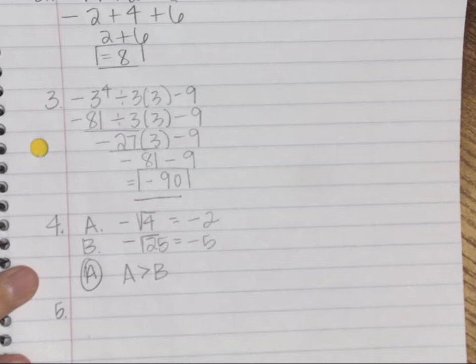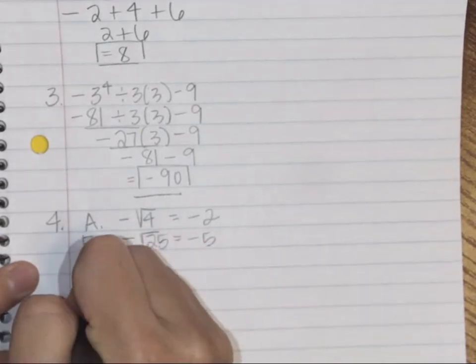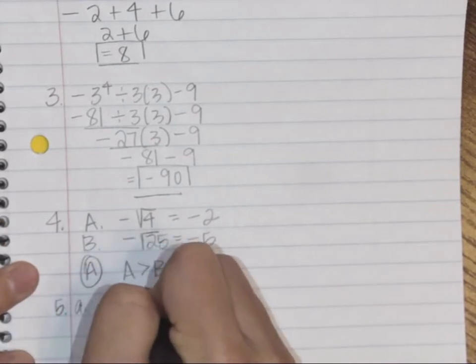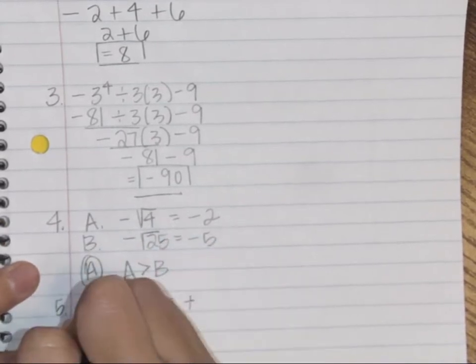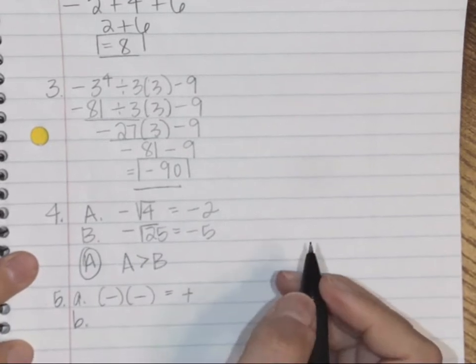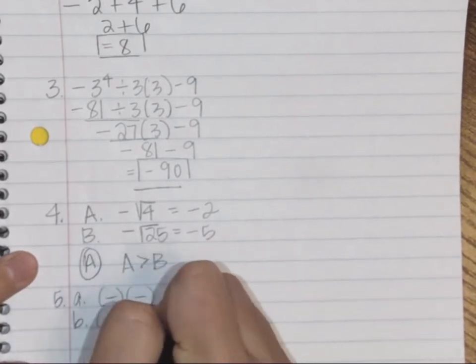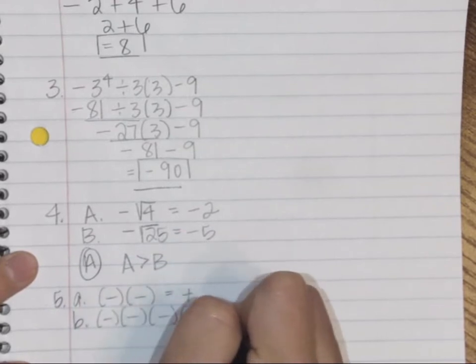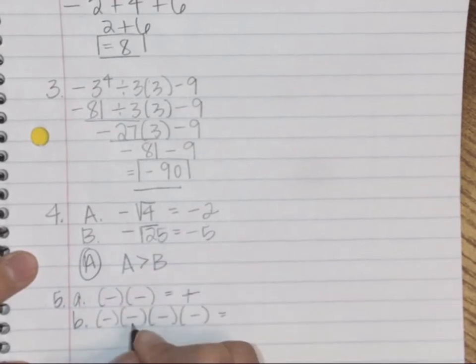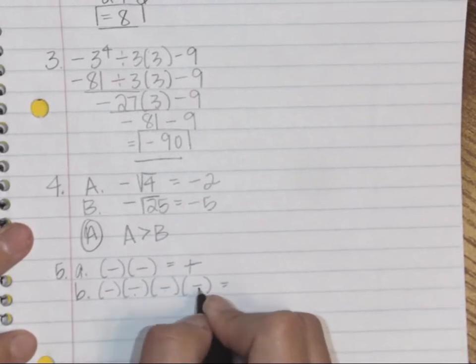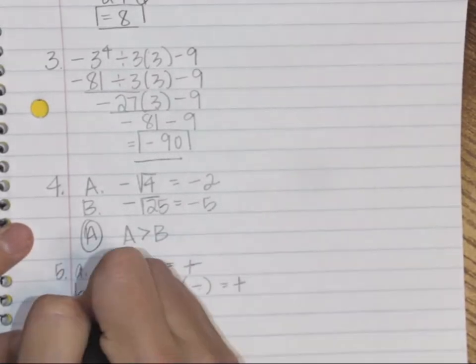Number 5, which expression will be negative when simplified? So for A, we have a negative squared, so it's a negative times a negative, which would come out to a positive. For B, we have a negative to the 4th power. So it'd be a negative times a negative times a negative times a negative. And negative times a negative is a positive, times a negative is a negative, times a negative would be a positive.